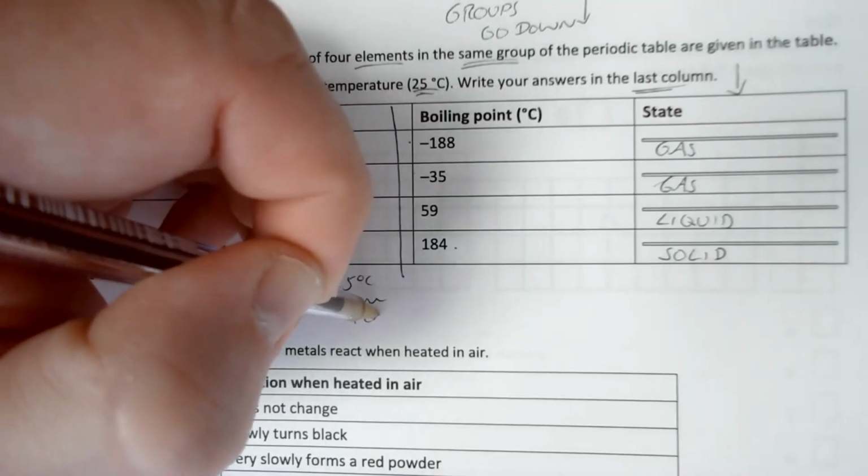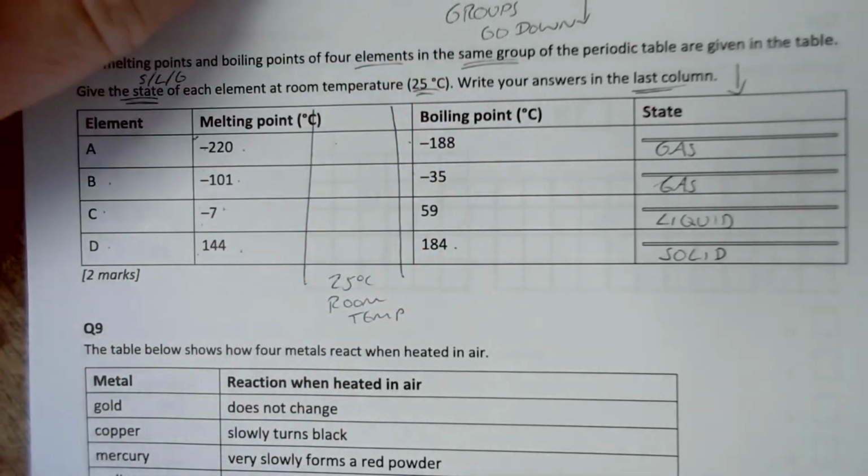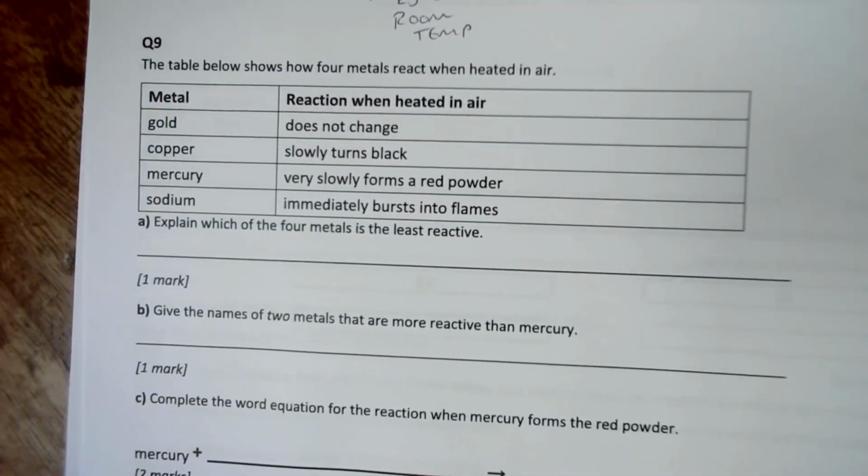If I looked at the middle, in between, they're definitely a gas, but that's the answers there.